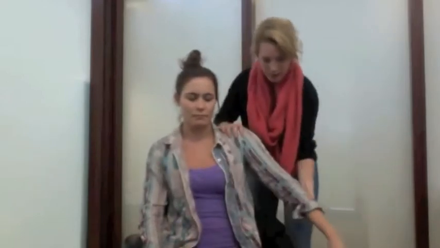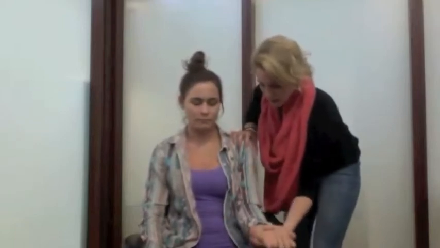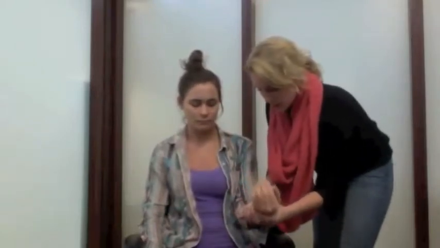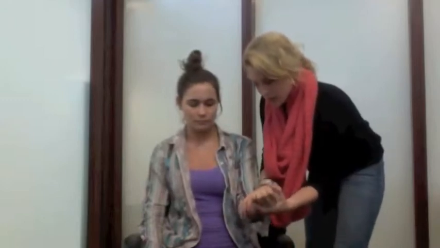Good. Back here. Now, then bend at the elbow. External rotation and internal rotation. Elbow flexion and extension. Wrist flexion and extension, and supination and pronation, and finger flexion and extension.